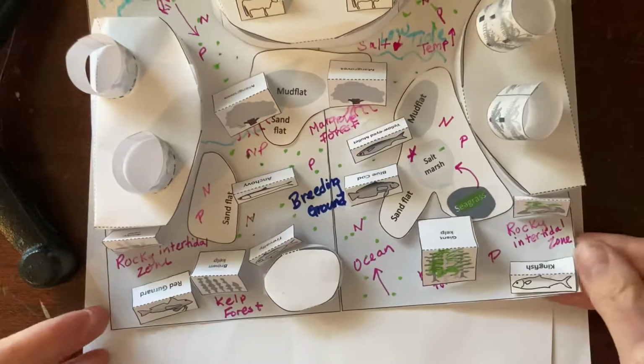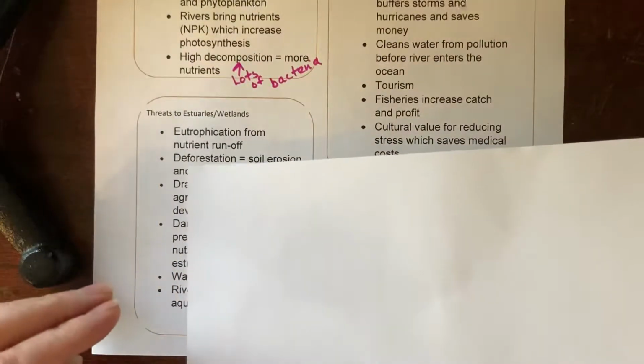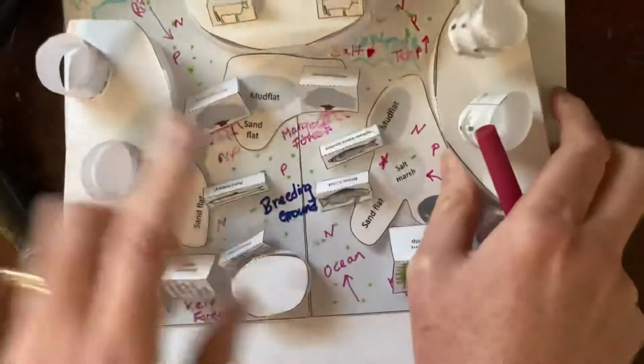So it's starting to get a little messy. That's why I removed some fish. Going on. And also throughout here, we have our bacteria that are decomposing things a lot too.